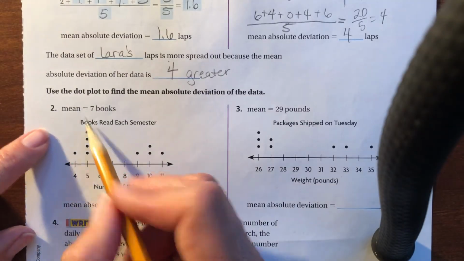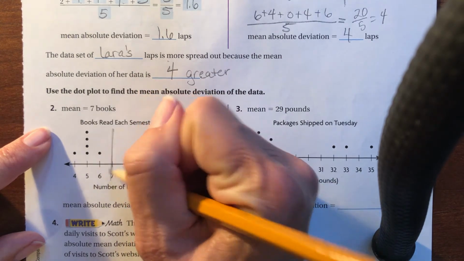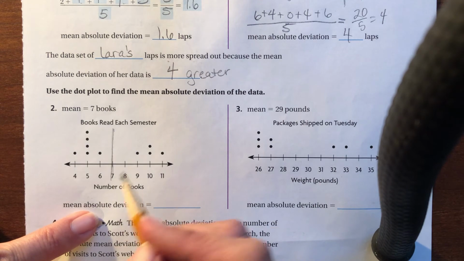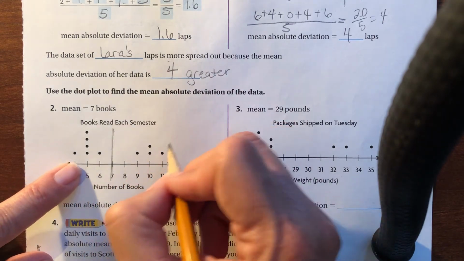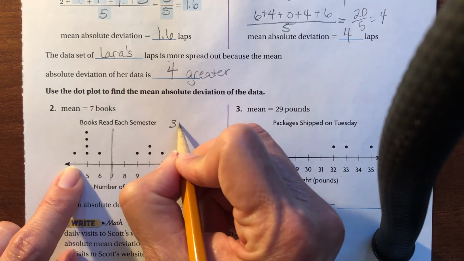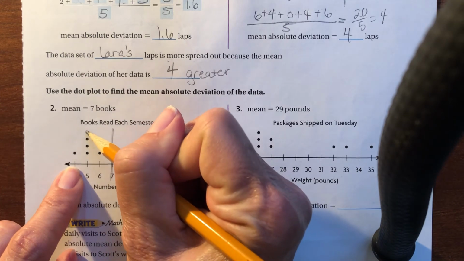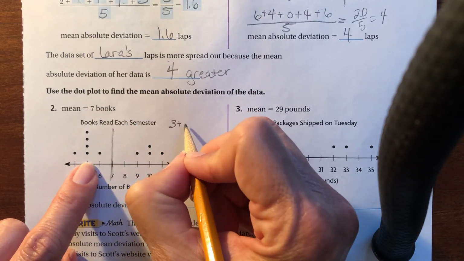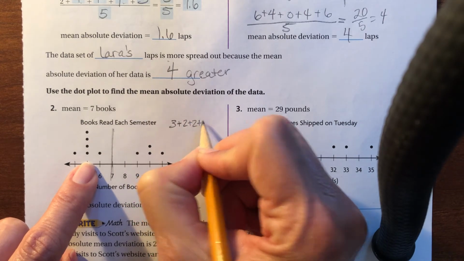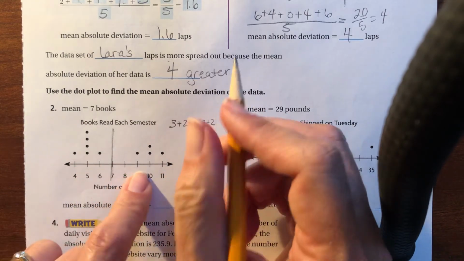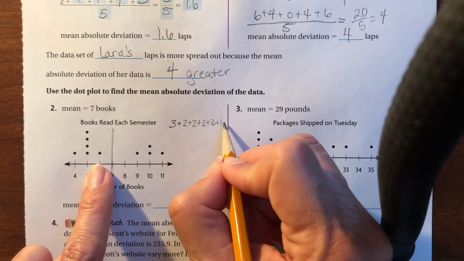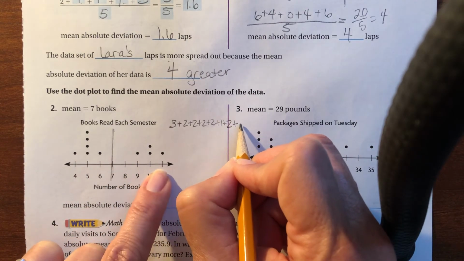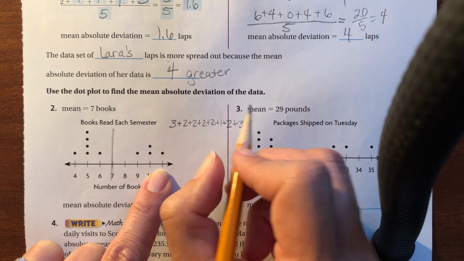Okay, here we go. Our mean is 7 books. Books read each semester. The mean absolute deviation. So we have 3 plus 2, 4, 6, 8. I guess I should do it this way. Plus 1 plus 2 plus 3 plus 3.